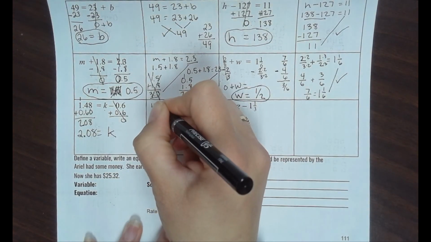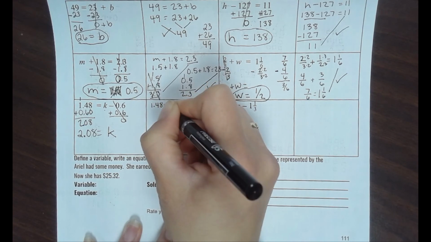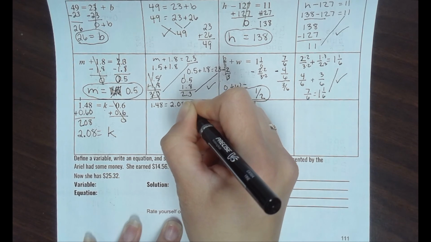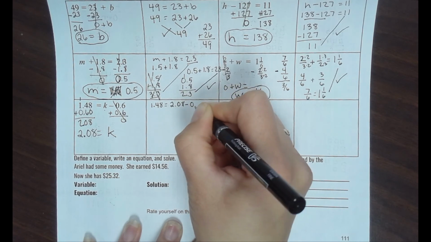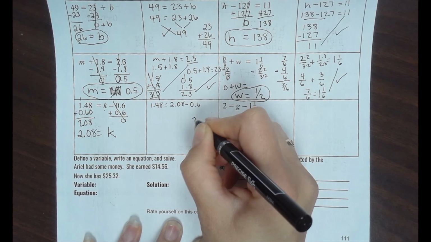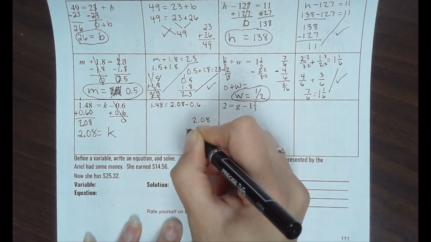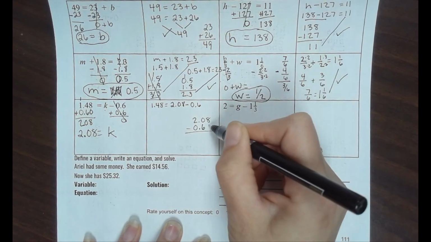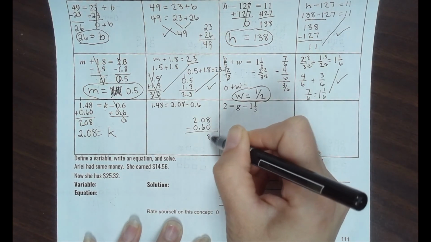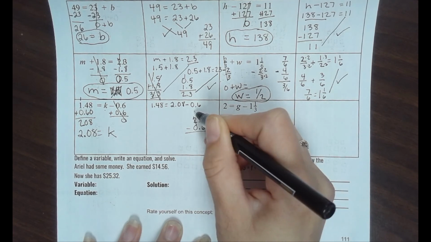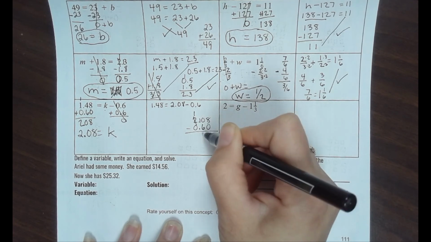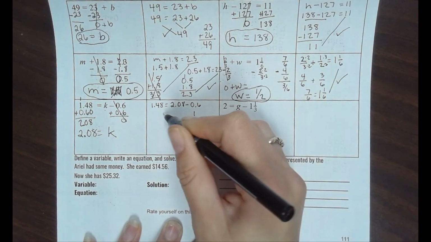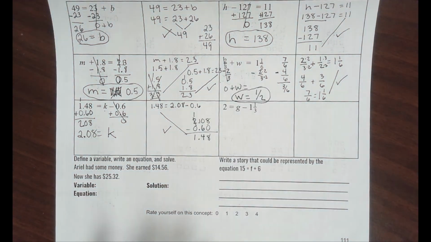Let's prove that it is correct. So I take the original equation, 1.48 equals, now I'm replacing k with what I think it's worth, 2.08 minus 0.6. Now I do my math and I check, so I'm going to line up the decimals. 8 minus 0 is 8. 0 minus 6 I can't do, so I'm going to borrow and regroup. 10 minus 6 is 4. 1 minus 0 is 1. I got 1.48. Matches what I got over here. That tells me we are correct.